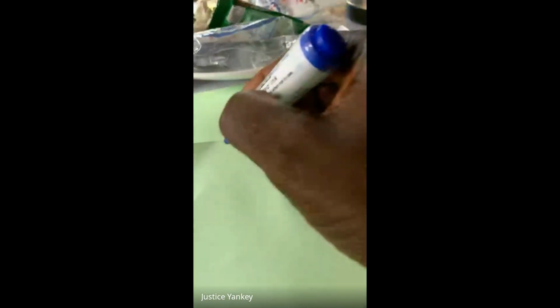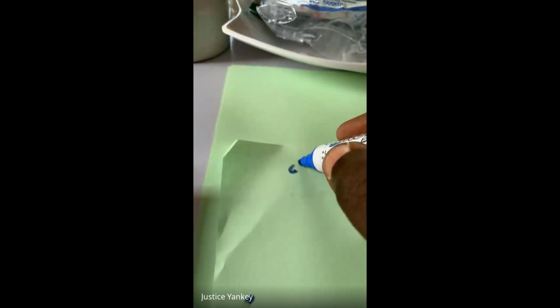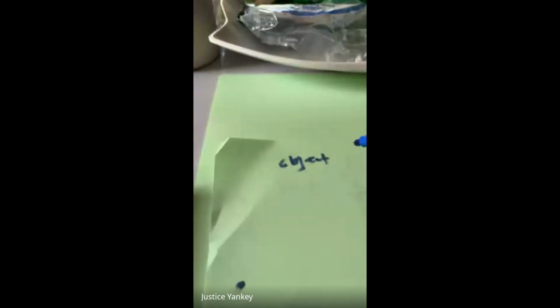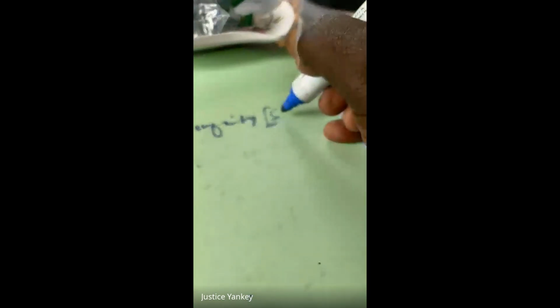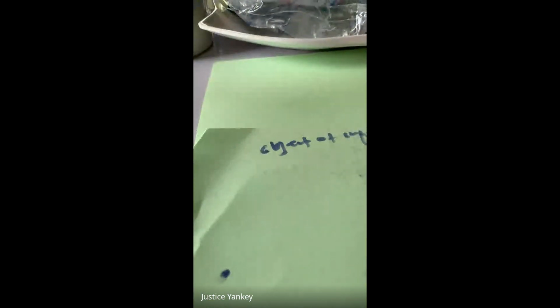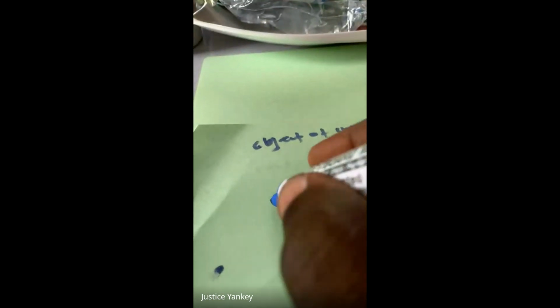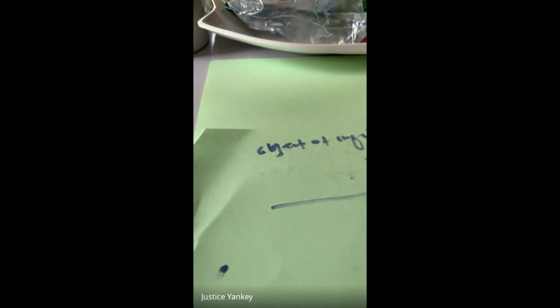I'm going to draw that one in a diagram. So here is an object at infinity, like the sun. So here is the concave mirror, the principal axis.